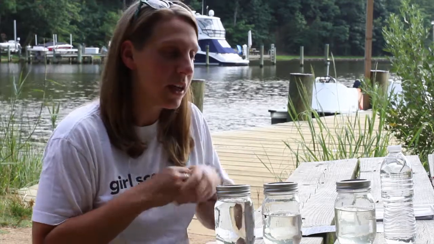We don't need to get into what those terms quite mean in detail, but just know that acidic water isn't the best for humans to be drinking, and therefore probably not good for fish and aquatic life either. So what we've done is we've gathered 4 different samples of water.